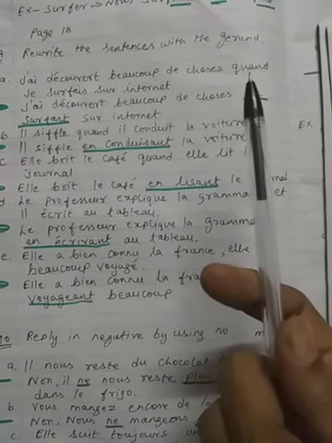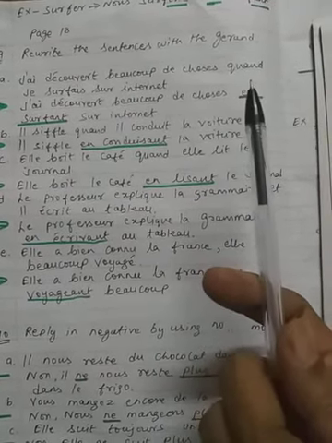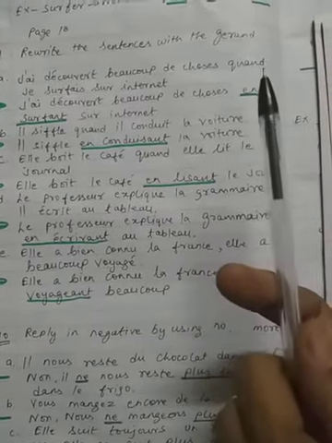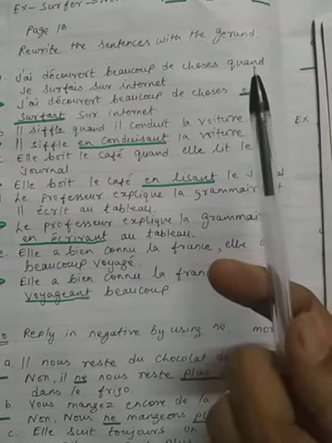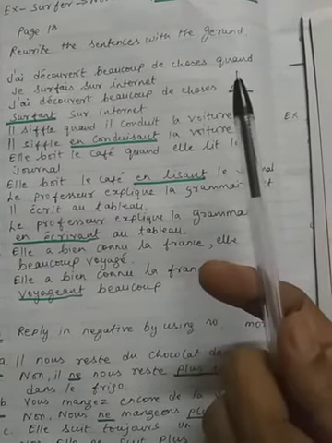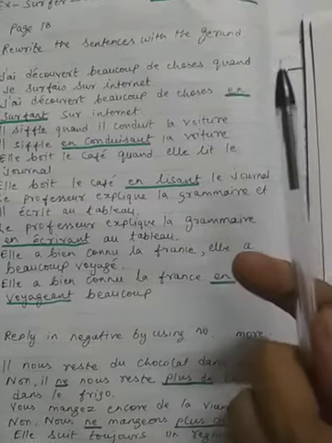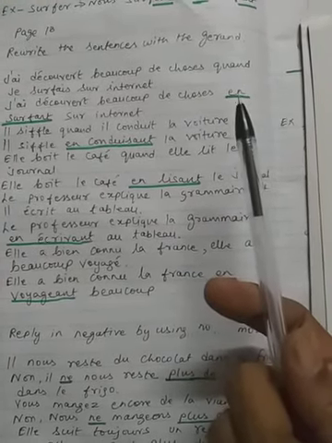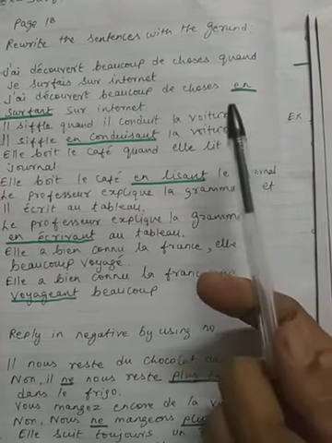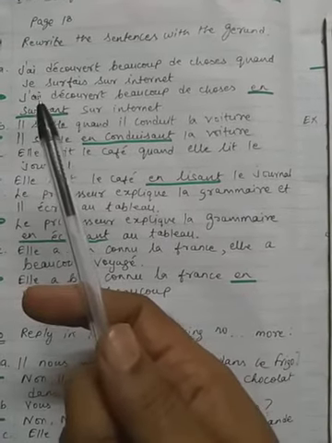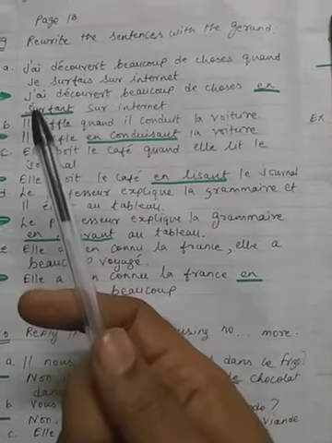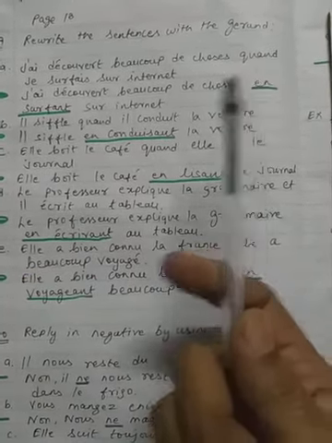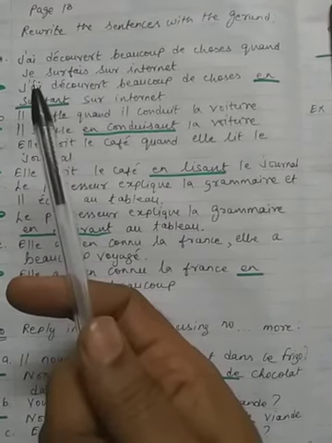Here, Q-U-A-N-D is used as the conjunction to join these two sentences. When the conjunction is used to join these two sentences, remove this quand, when, and replace it by the gerundive preposition en. Then remove the subject also, because in gerund form one subject is enough. Remove the conjunction and the first subject here.